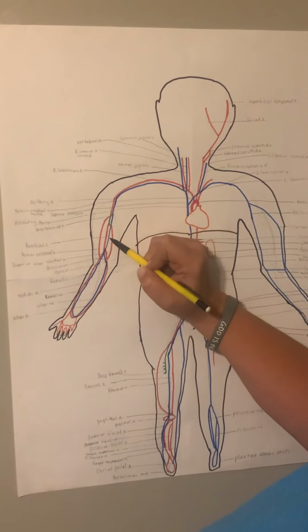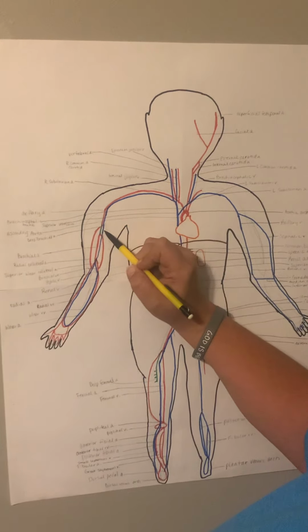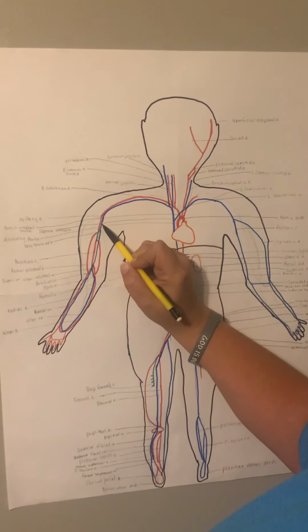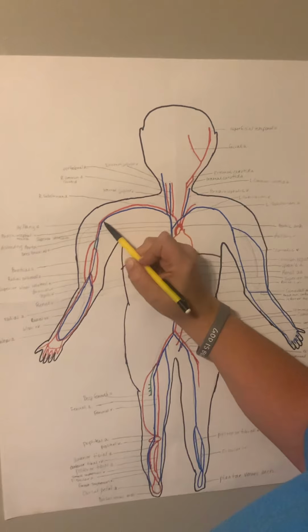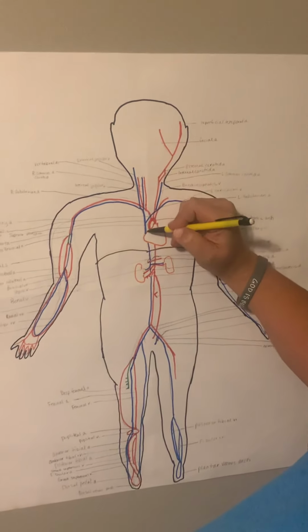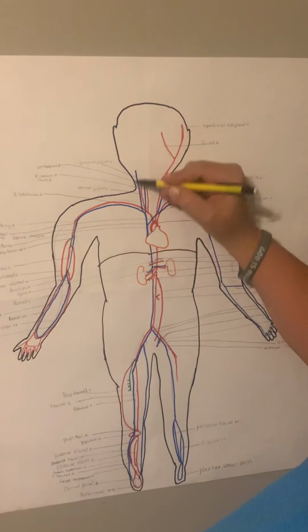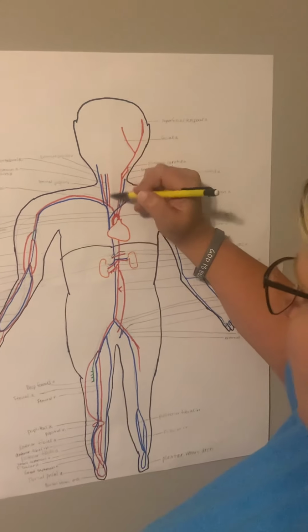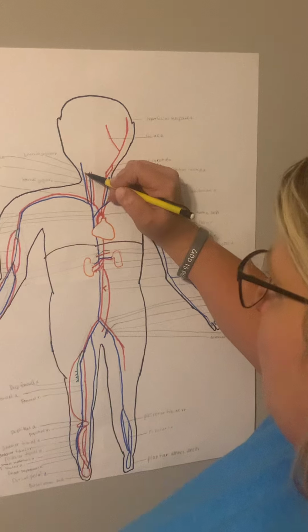And then they will come on up back around to go into the superior vena cava, but up here going up to the head, they interchange.